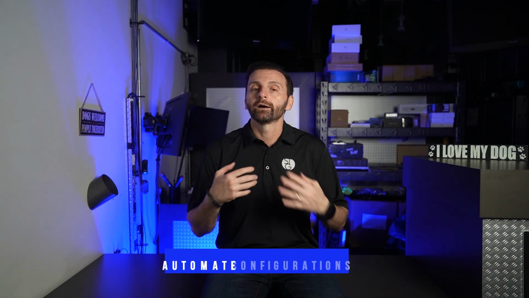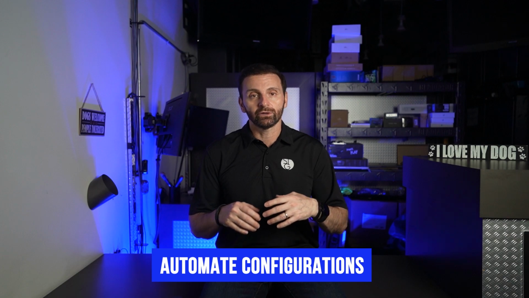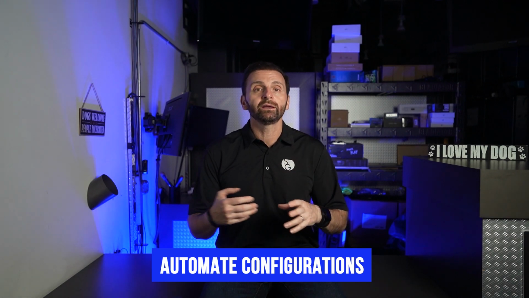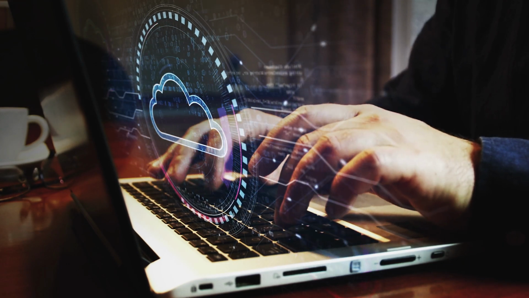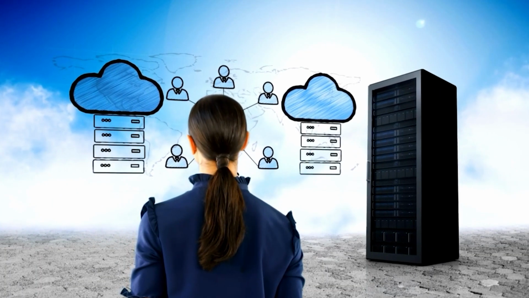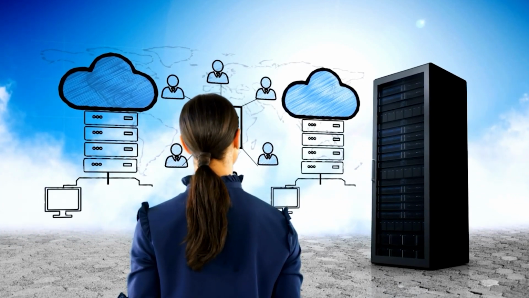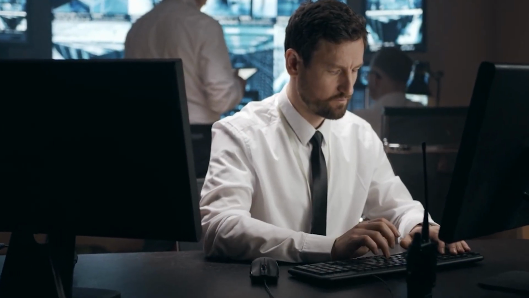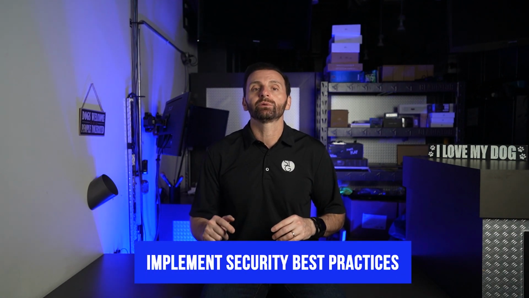So number 1, automate what you can, right? There are simple ways to deploy your cloud users, cloud platforms, any of the systems you deploy. And when you automate these configurations, you help reduce human error and ensure that systems are set up correctly and according to best practice. By using automation tools, you can enforce certain security policies and eliminate the risk of manual configuration errors.